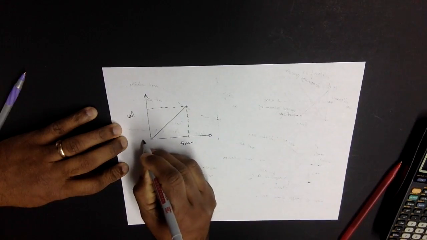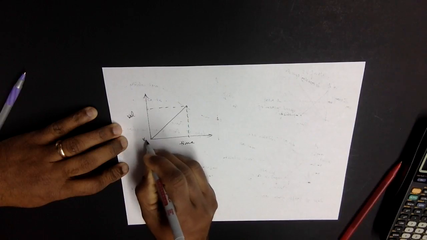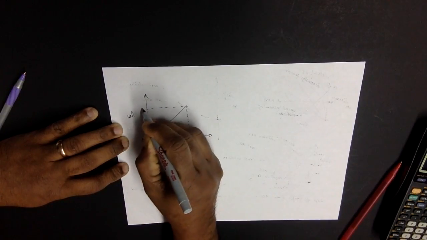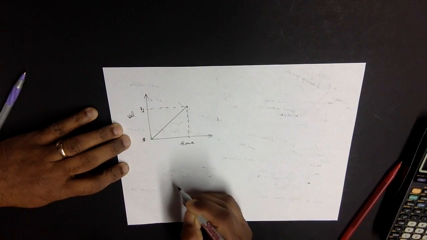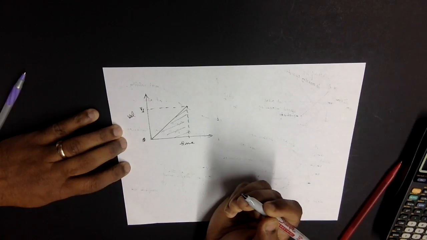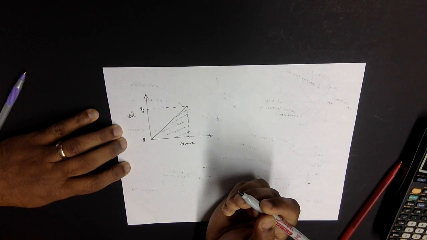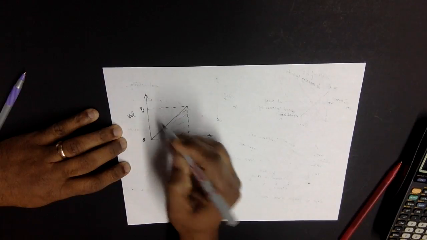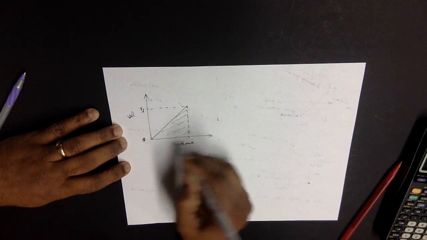So if you're starting with the velocity 0 and then going on to the final velocity vf, the area of this part is going to be the displacement. And in this case, the area is going to be 0 plus this divided by 2. So half of the rectangle's area.